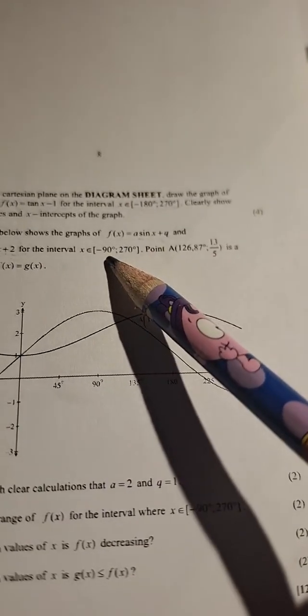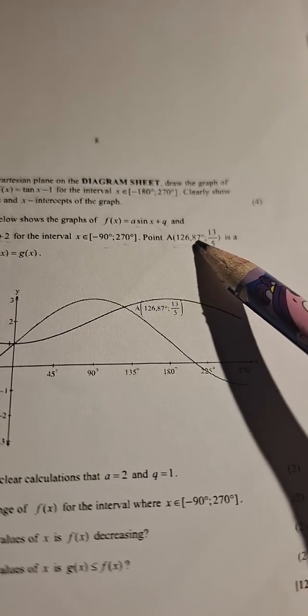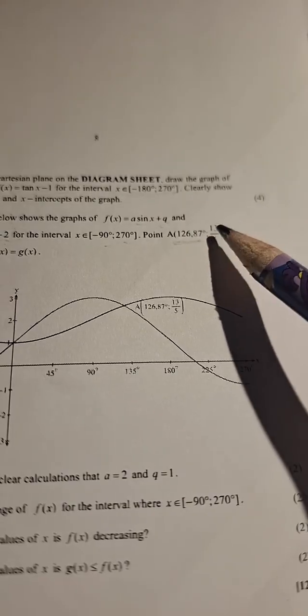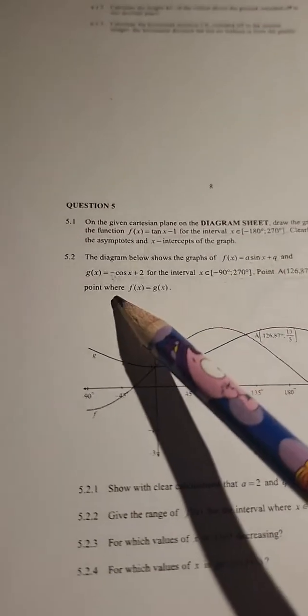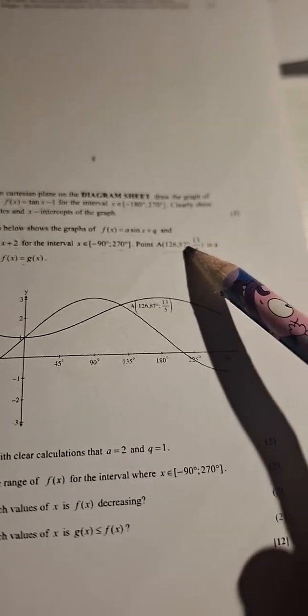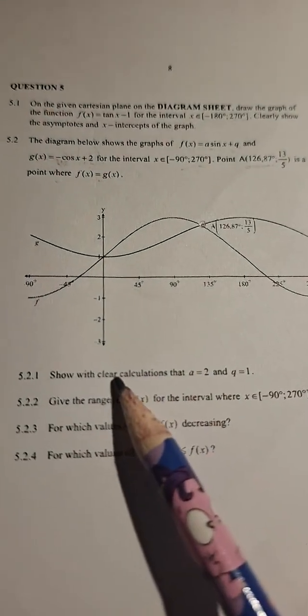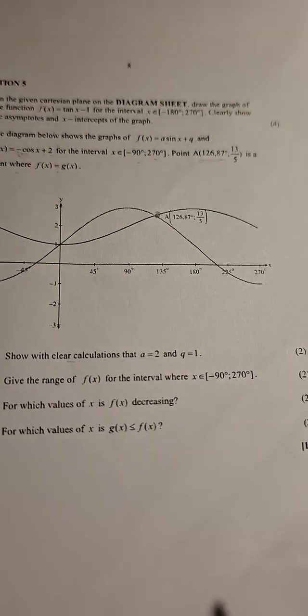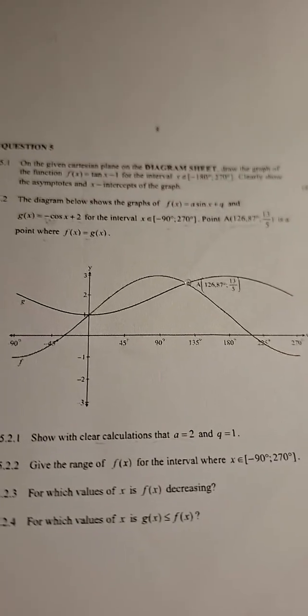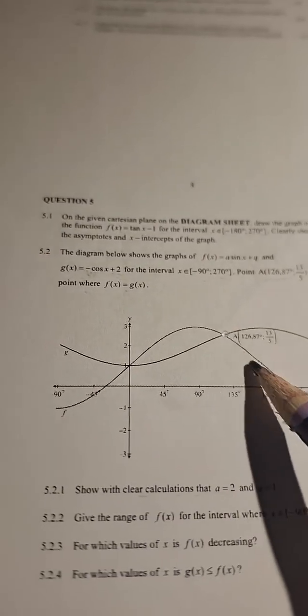But it's for this interval, negative 90 to 270. Point A is 126,87 degrees and 13 over 5. It is a point where f of x is equal to g of x. Show with clear calculations that a is equal to 2 and q is equal to 1. Where is a and q? Where is f? Here is f.